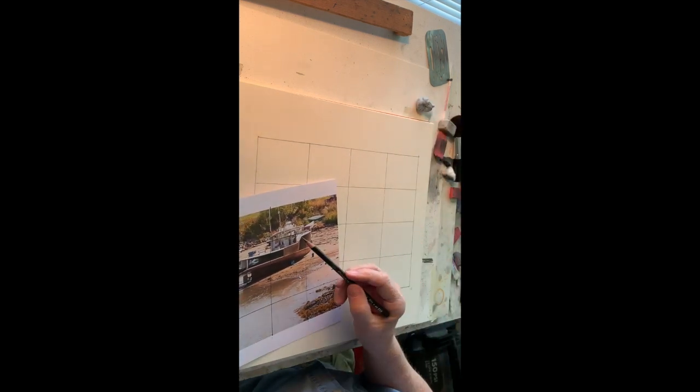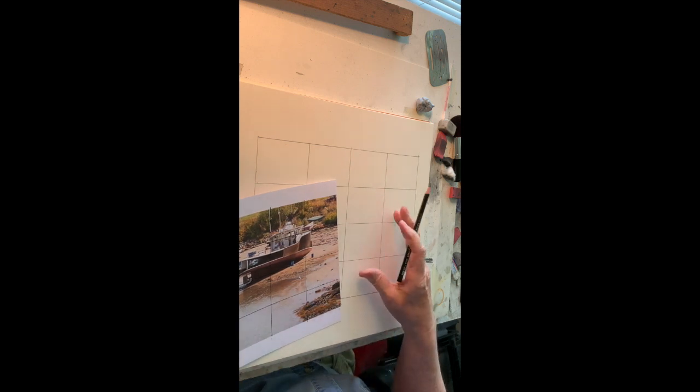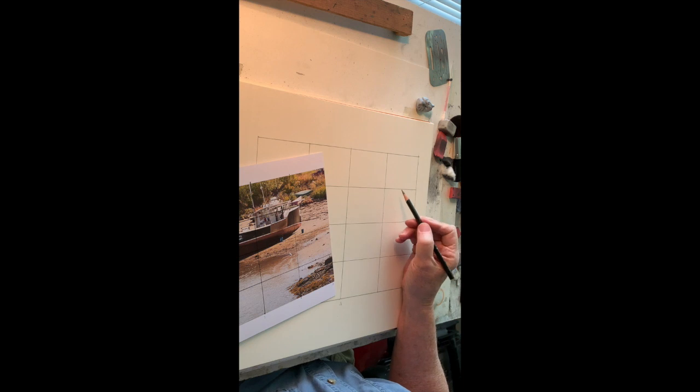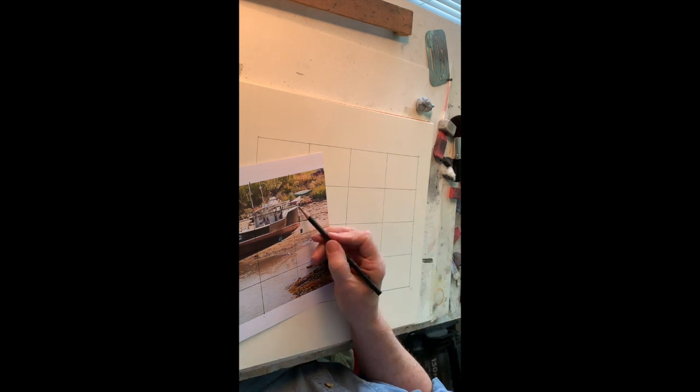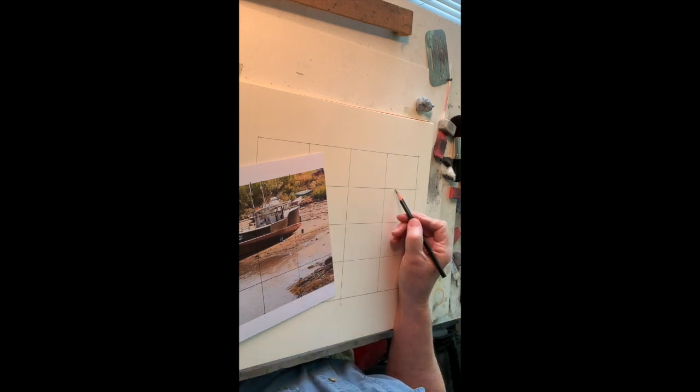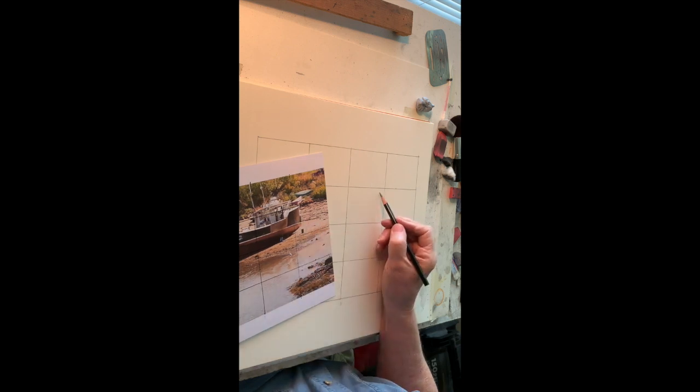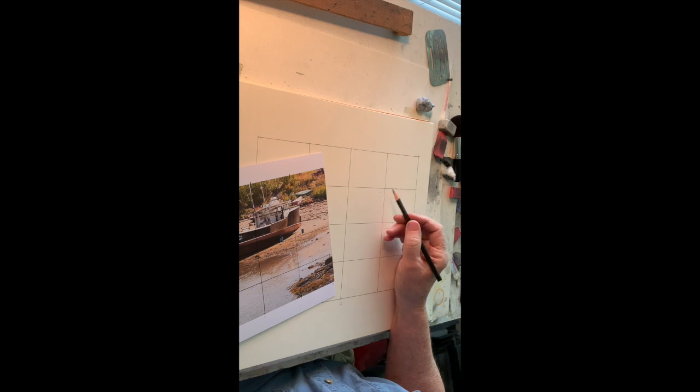We're going to transfer this drawing into this space, and first thing I want to do is locate this bow point right here, and it sits almost right on that line, right about there. And then it comes back over to here, just about there. Now, all this is just kind of eyeballing, guessing.